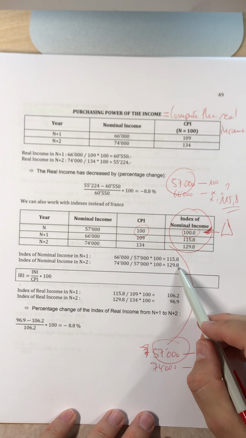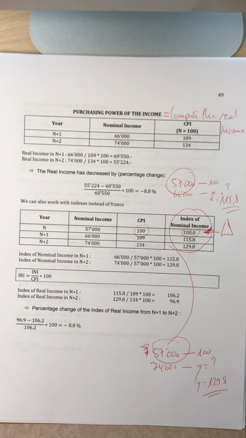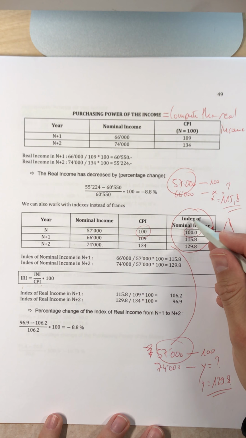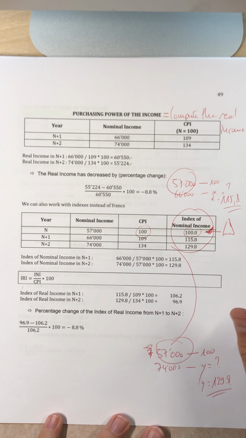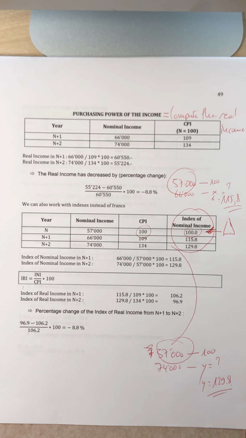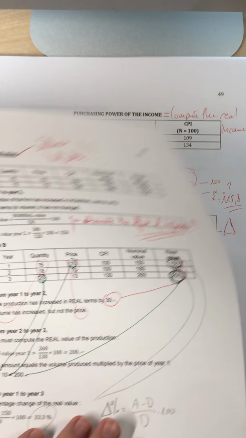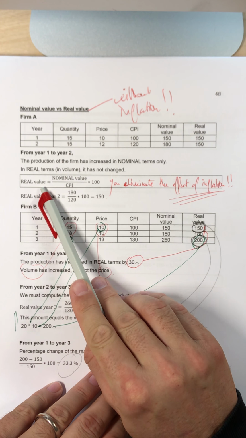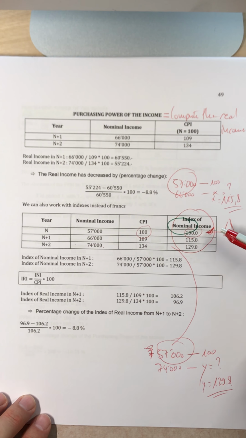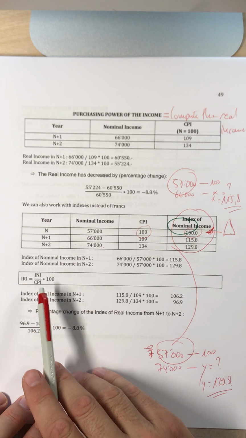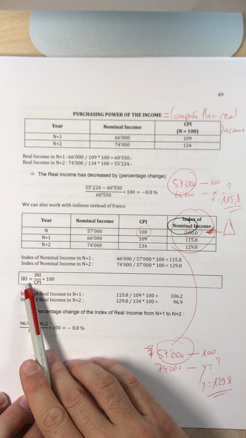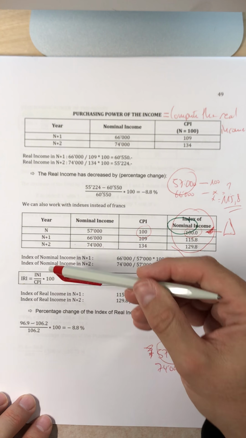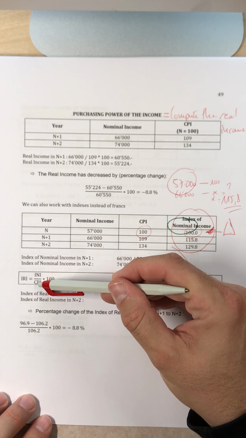That's the calculus. And if you have indexes, nominal indexes, I will put that in red, nominal indexes, okay? And don't forget this first formula, real value. Any real value is the nominal value over CPI times 100. So we can find a new simple formula, which is index of real income is equal to index of nominal income over CPI times 100.